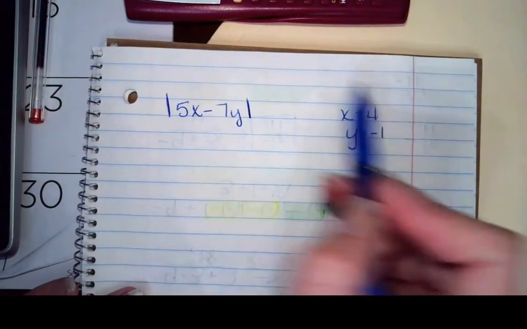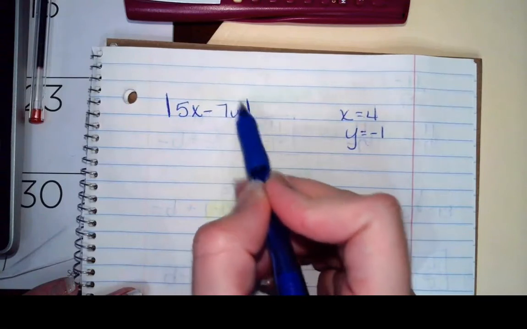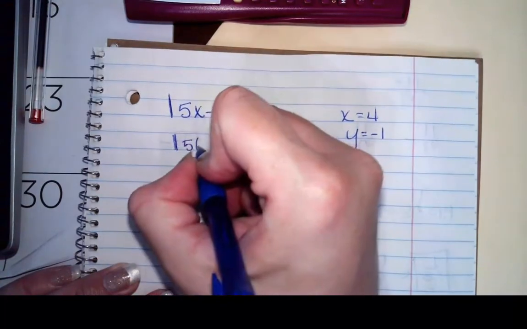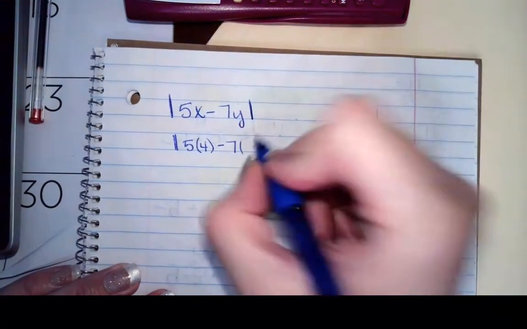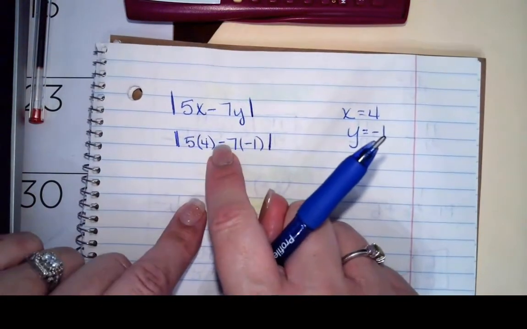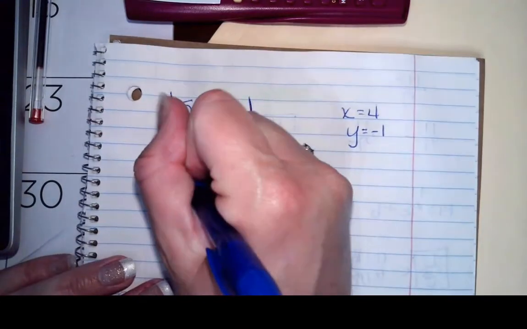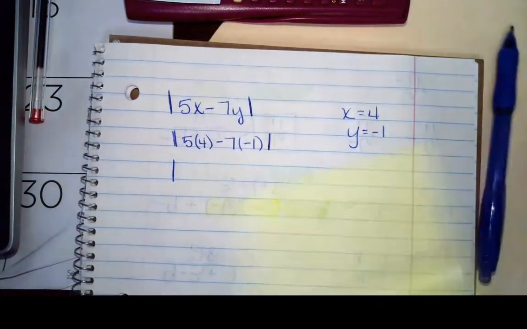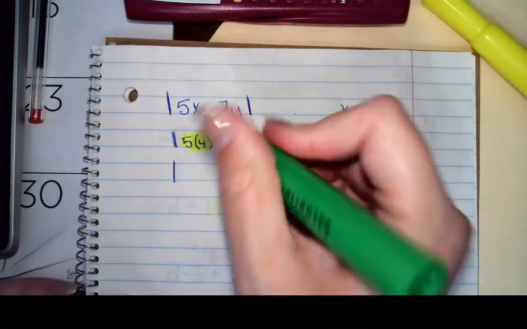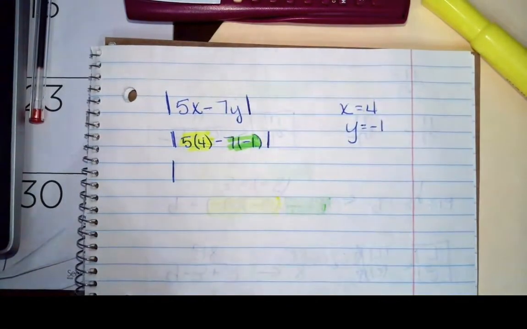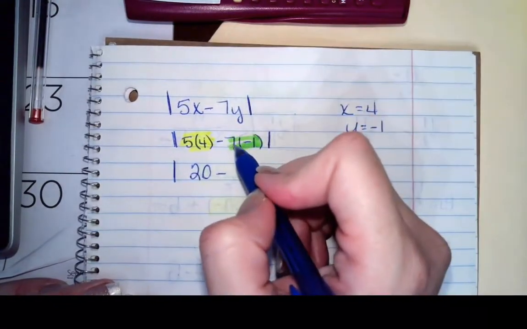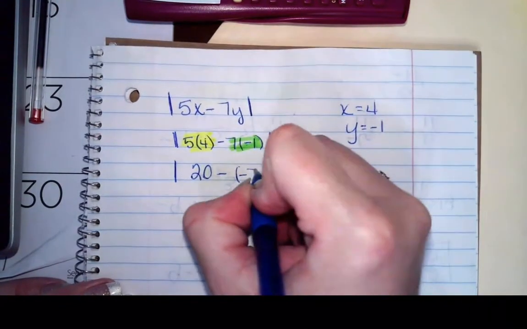So I do know how to substitute. This is multiplication minus multiplication, so I'm going to go ahead and substitute in. I've got 5 times 4 minus 7 times negative 1. So this is multiplication minus multiplication, and I can work it left to right. So 5 times 4 is 20, minus, and then 7 times negative 1 is negative 7.